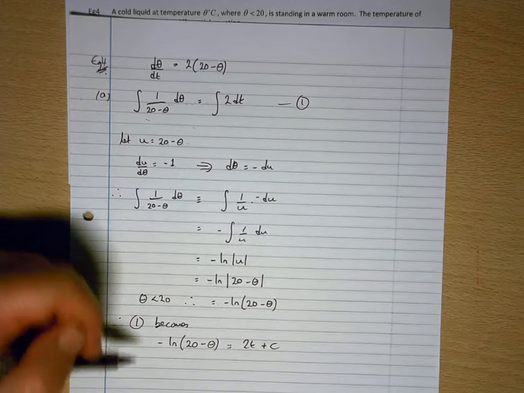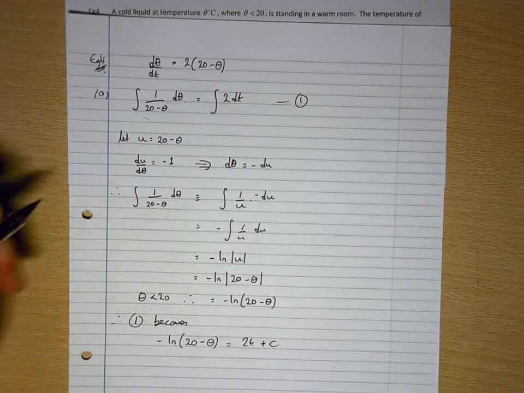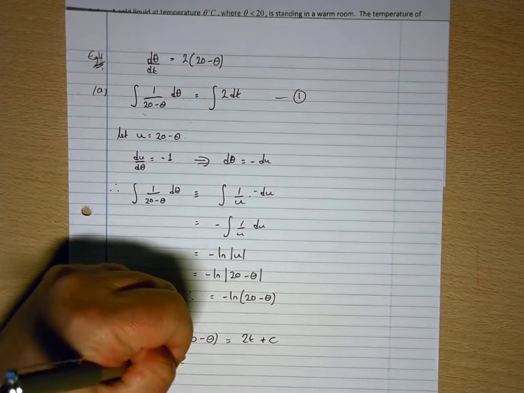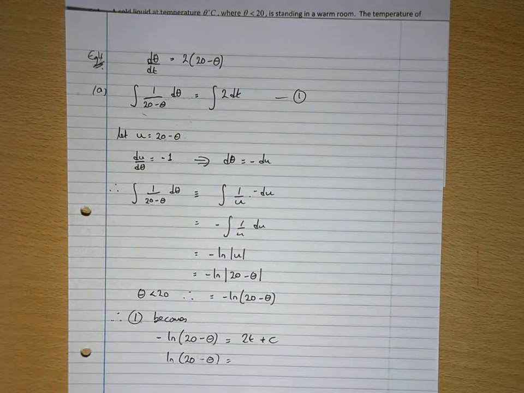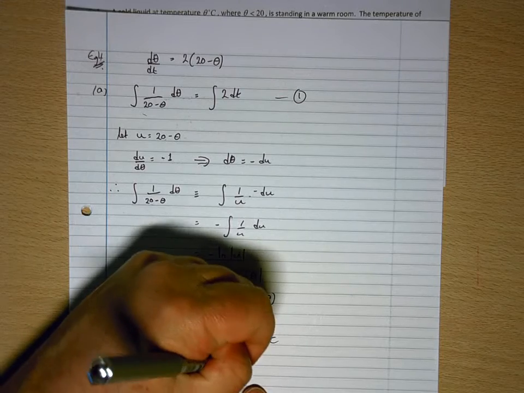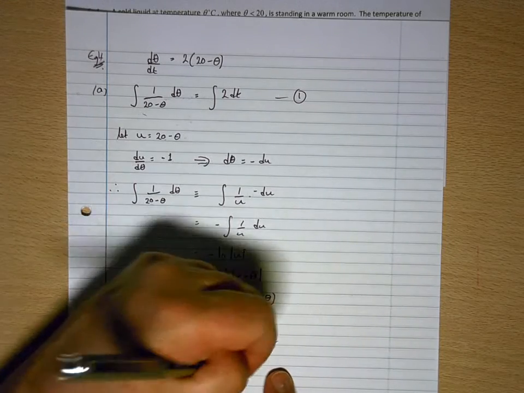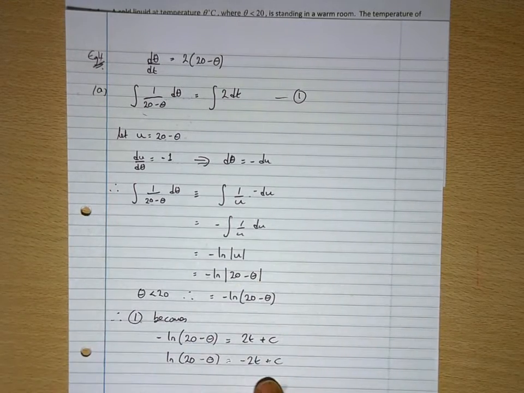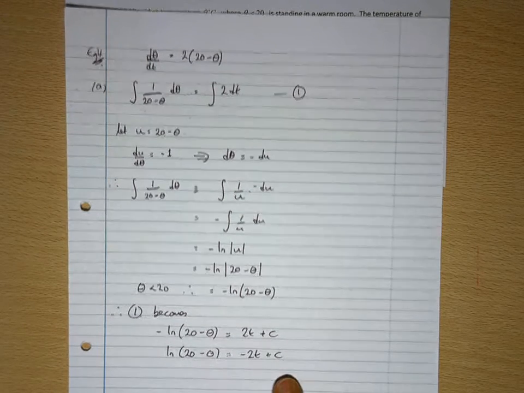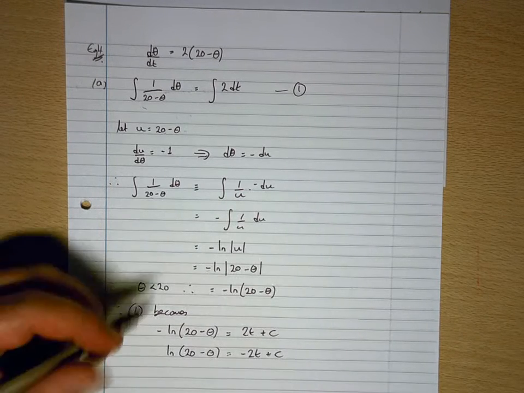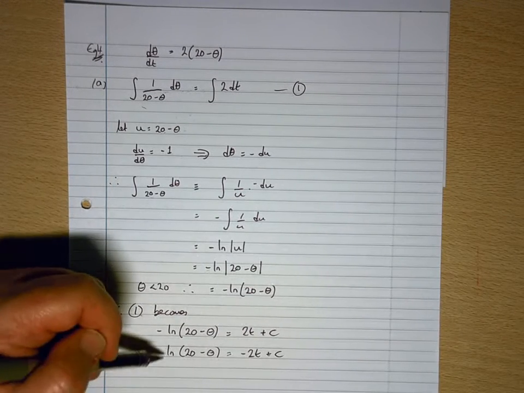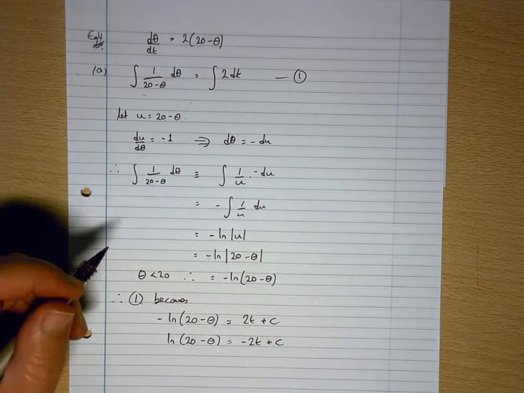So I've got more work to do here. If I deal with the negative first of all, so basically multiplying throughout by minus 1, that becomes a minus 2t, and this constant, I'm just going to absorb the minus 1 into it, because we don't know the value of that yet, so we can just leave that as plus c.